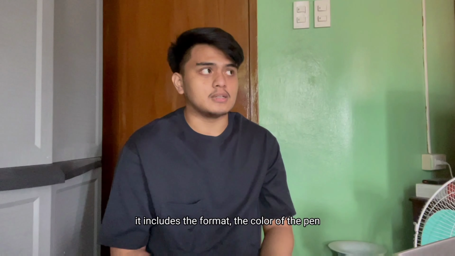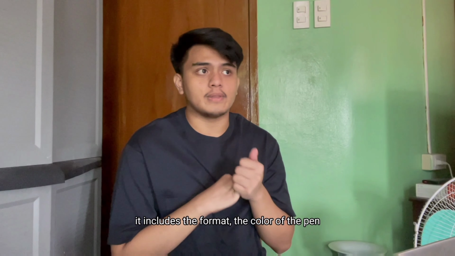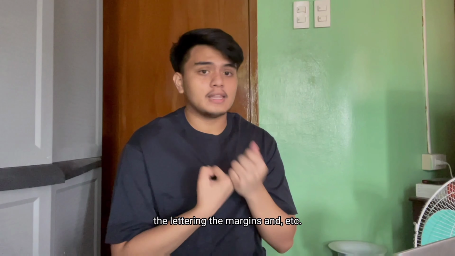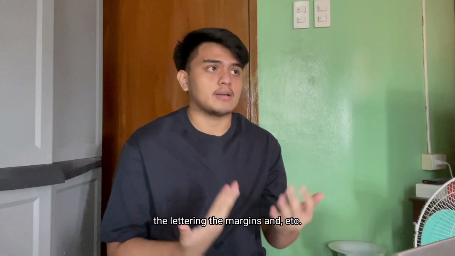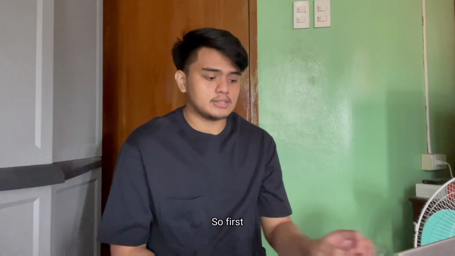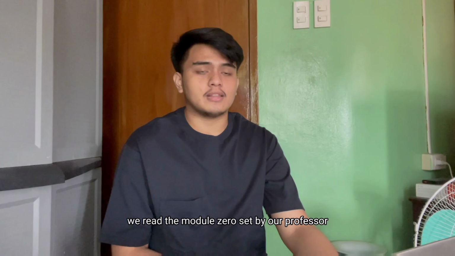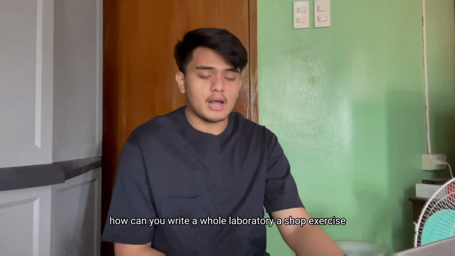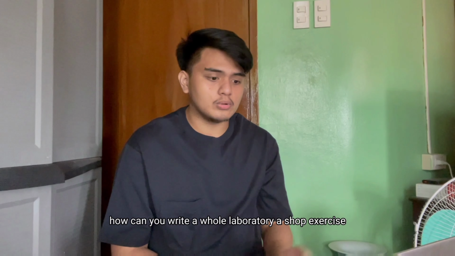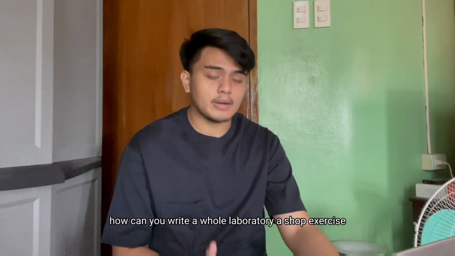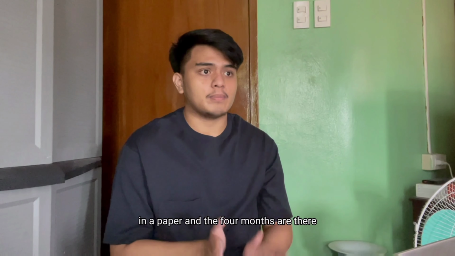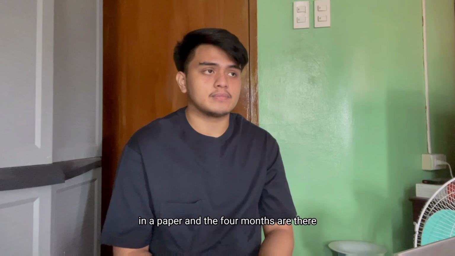It includes the format, the color of the pen, the lettering, the margins, etc. First, we read Module 0 sent by our professor, Engineer Paul Jan Siachensen. It includes how to write a whole laboratory shop exercise on paper, and the formats are there.